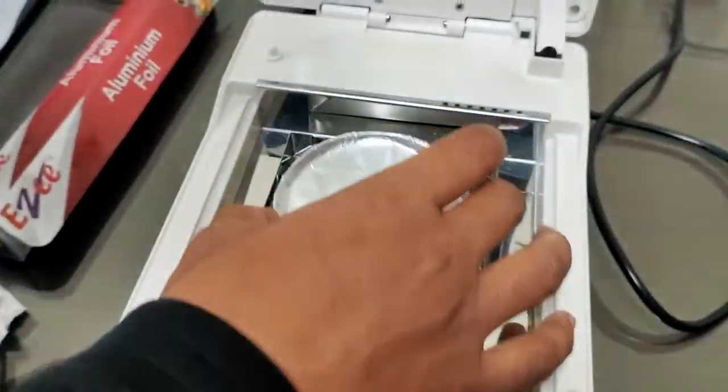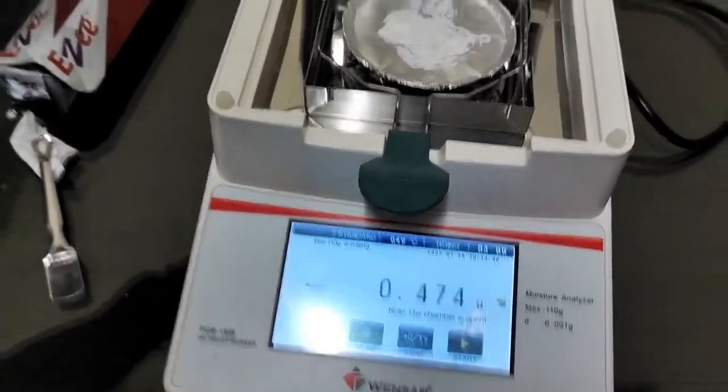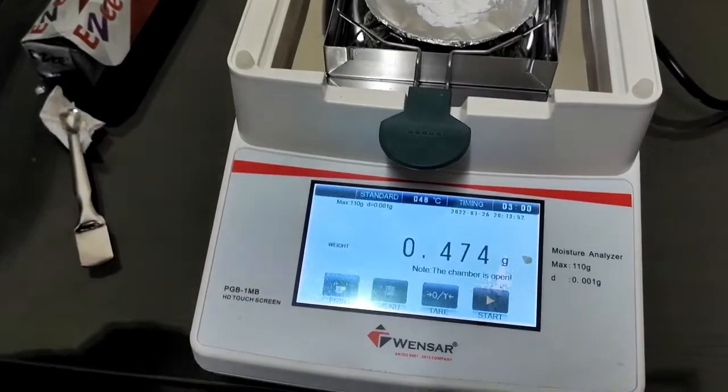Now let's see what the weight is. So we have to put more, right?